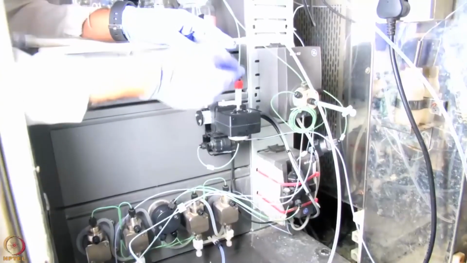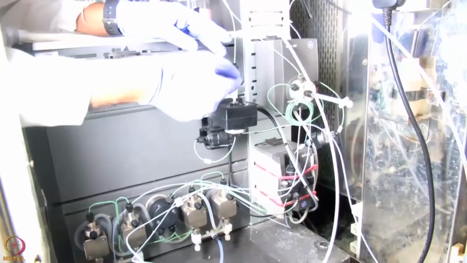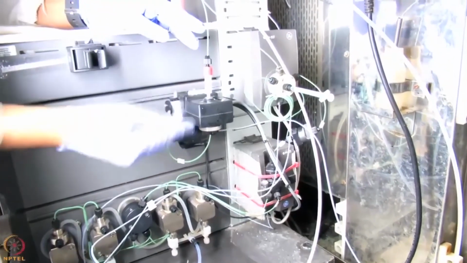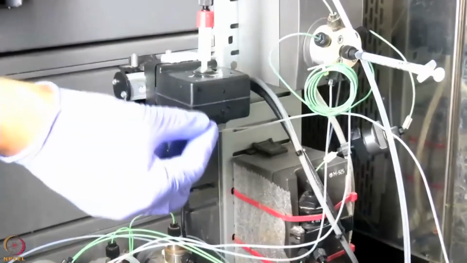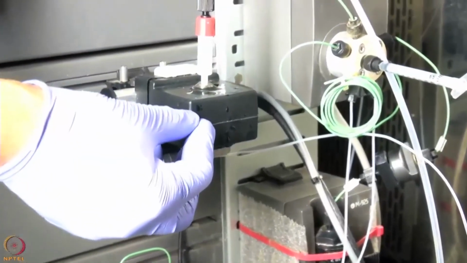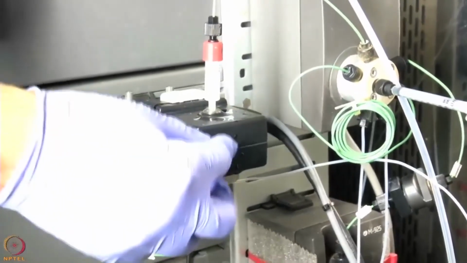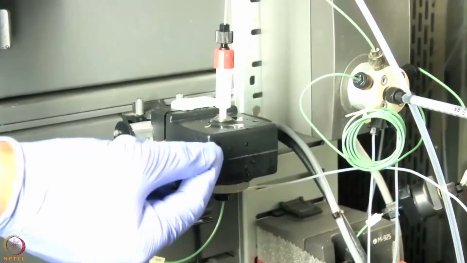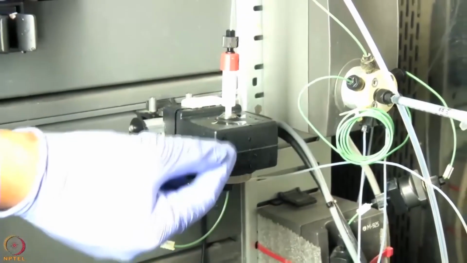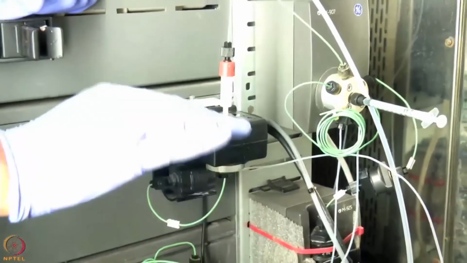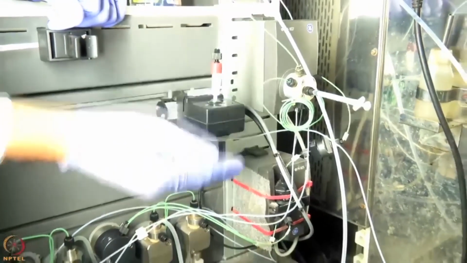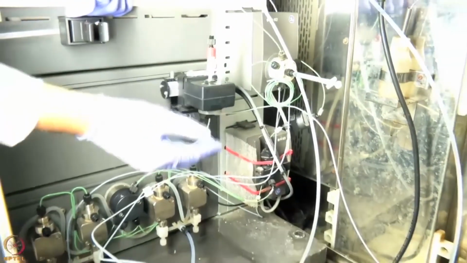The sample comes from the injector valve and goes through this column. This is the affinity column, and this is a flow cell which can measure the conductivity and pH of the sample. Then there is the UV detector. When the sample passes, we can measure the UV to see whether the protein is coming or not. We can measure the pH as we change the buffer, and the conductivity if we are using different amounts of salt.